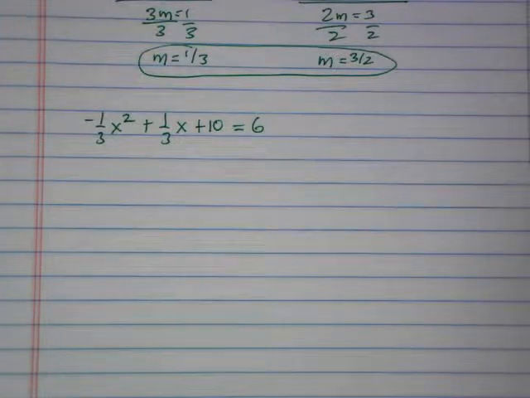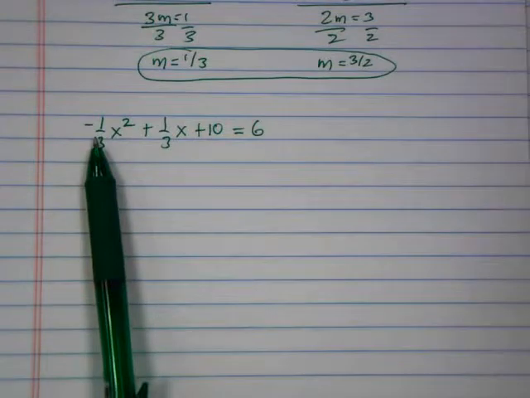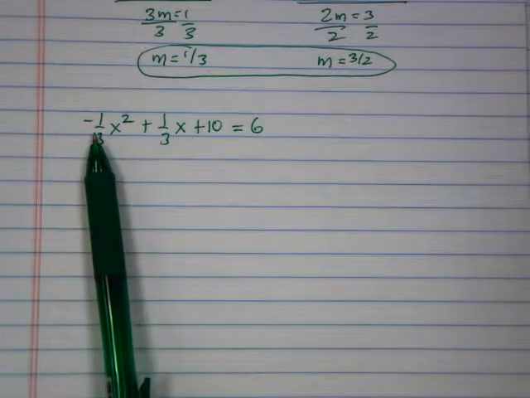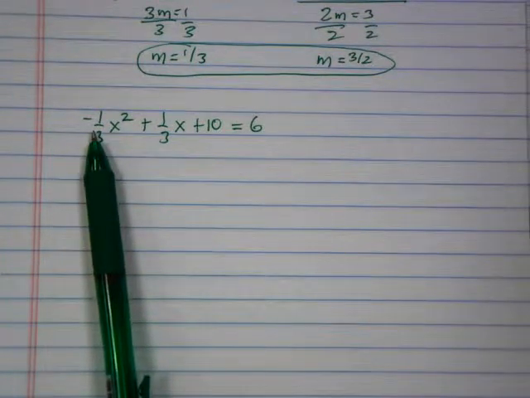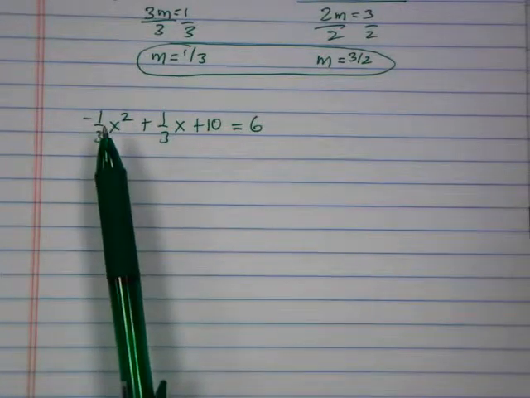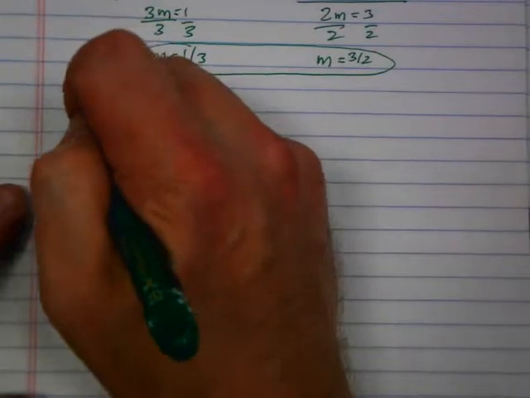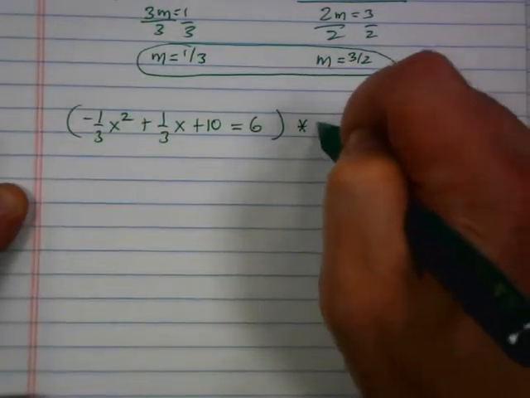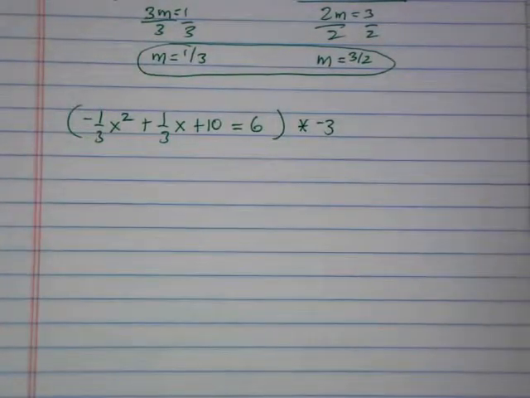So what would you do to cancel all those fractions? Multiply everything by 3 would work great. I'm going to multiply by negative 3. Why this time would I pick negative 3? Because it is negative. I like the first one to always be positive. I find that to be much, much easier. So while multiplying by 3 would work, I think it's better in this case to multiply by negative 3 to also get rid of the minus sign. So I'm going to take everything in this equation and multiply it by negative 3 to make all those nasty little fractions go away.